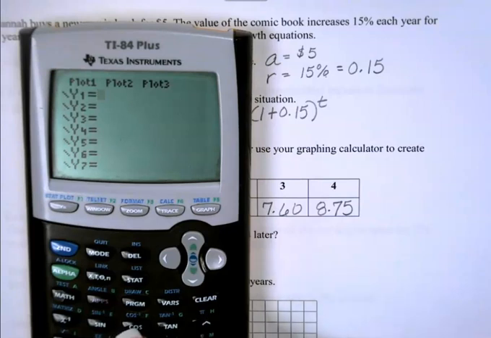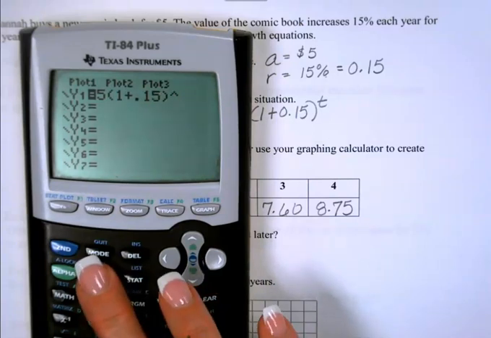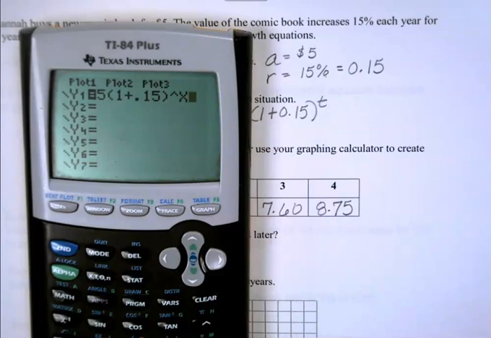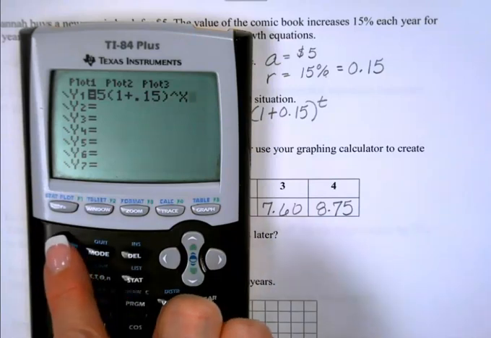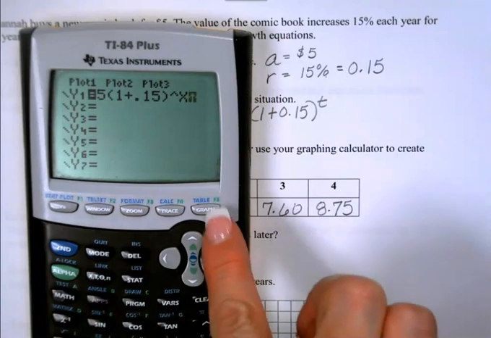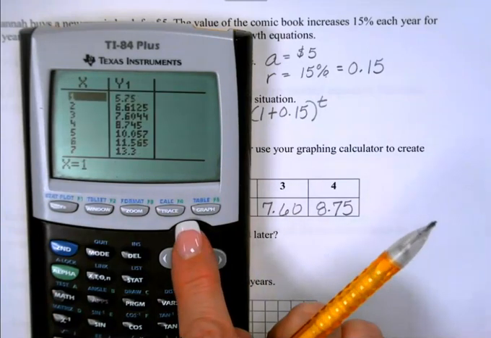And so I'm going to type in 5 parenthesis 1 plus 0.15 exponent, and I'm going to use an x for my exponent. It doesn't matter, it's a variable, so you can pick whatever letter you want. So x is the same thing as t in this equation. And then I'm going to pull up a table. So I'm going to go to second graph, and here is my table.